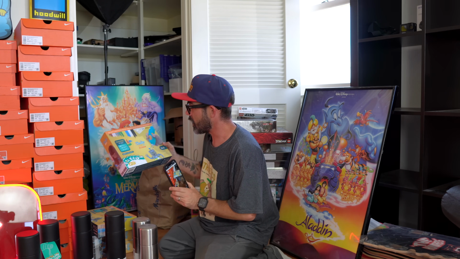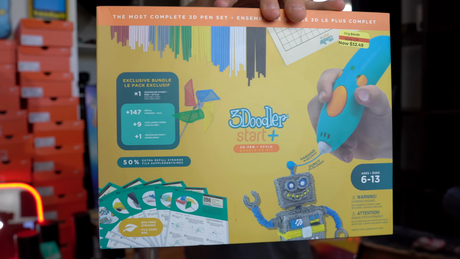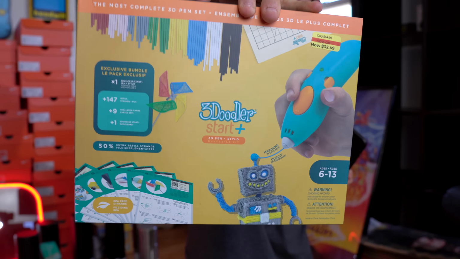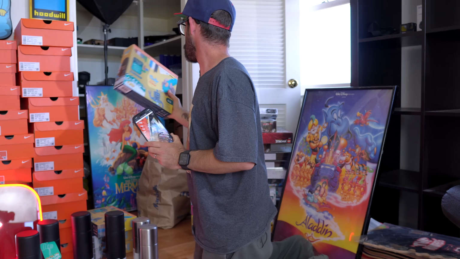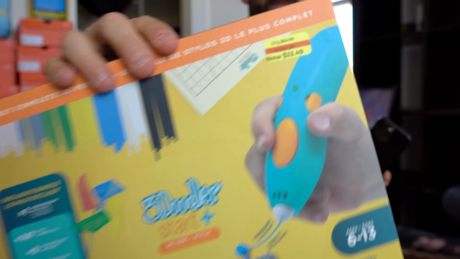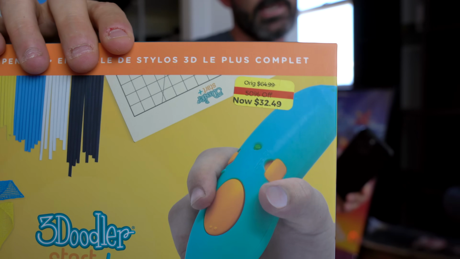So this is a 3Doodler Start Plus. This is like a 3D pen, like a 3D printer you hold in your hand and you can make art out of it, right? It's a toy for kids. And this was a purchase from Kohl's, and you can see I got this for half off of $32.49. So this was $16 and some change.